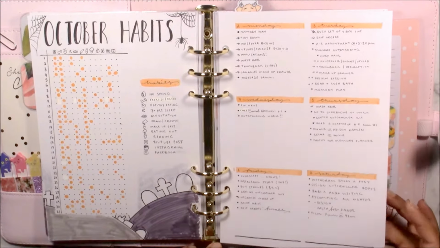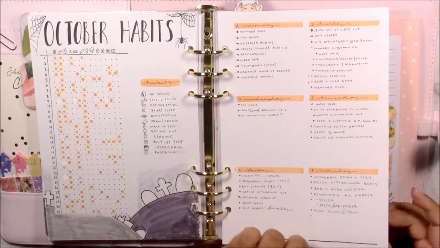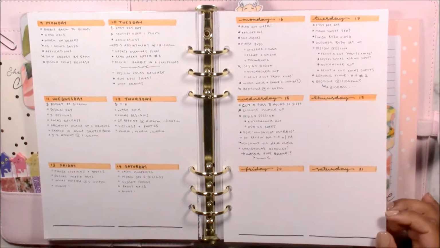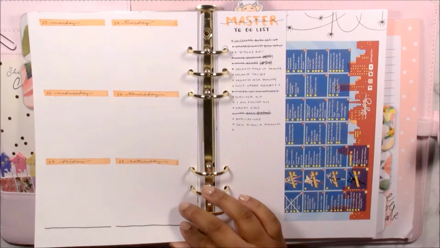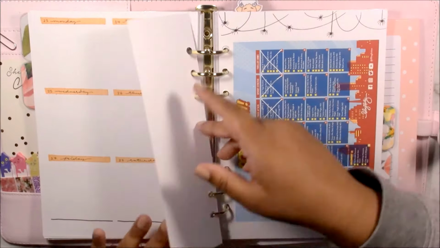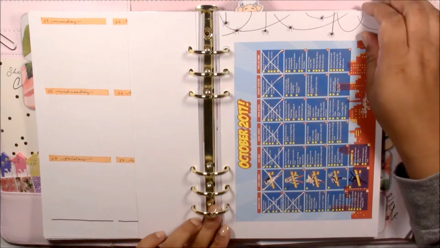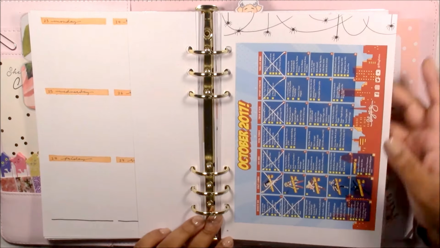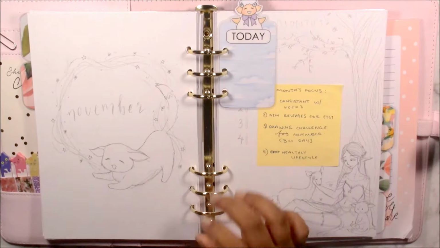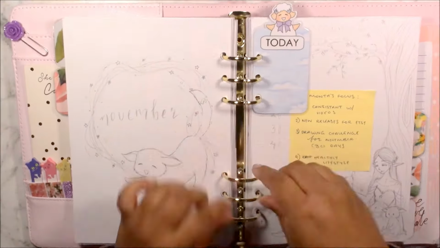But that aside, I'm just hoping for a better month in November, and I'm going to be a little bit more proactive about making sure I use the planner and fill it out and everything like that. So those were the spreads for October, and now I'm going to move on to the November setup.